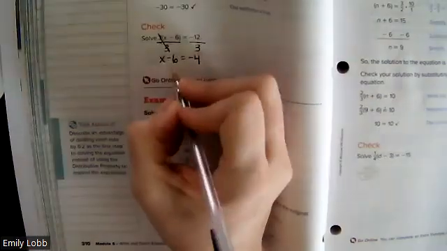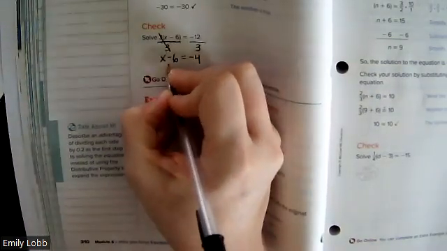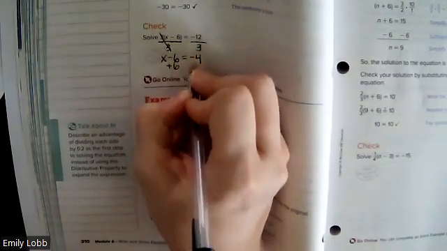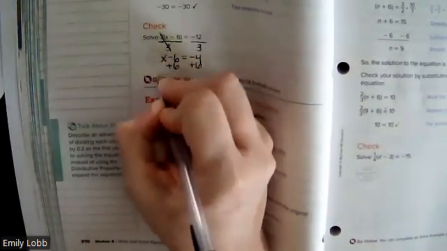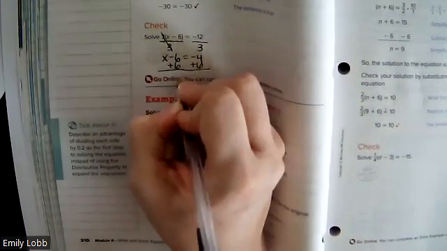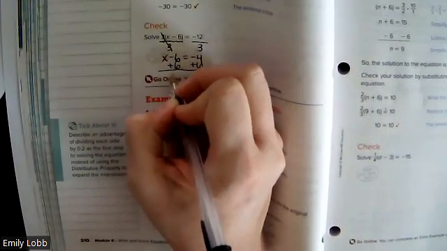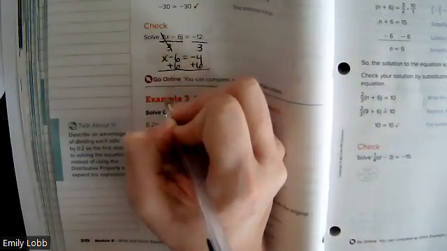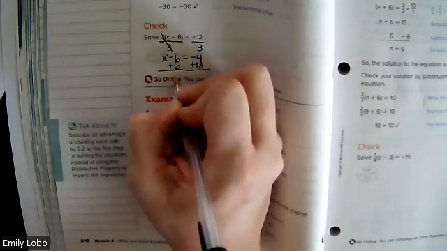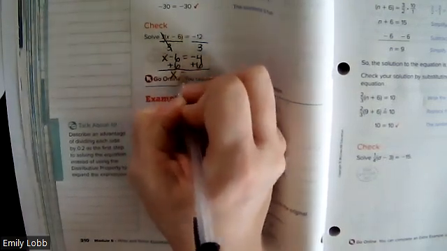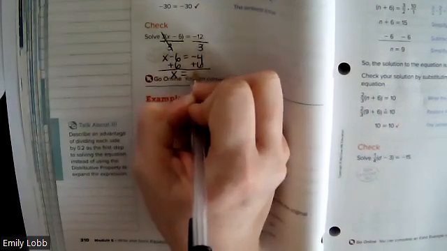Add. Make sure you are showing your work. I have a lot of your one-step things that I need to give back to you because you didn't show your work properly. So this is how you should be showing it, showing how you undo it, because as you go on, it's going to become more difficult. So we got x equals 2, right?